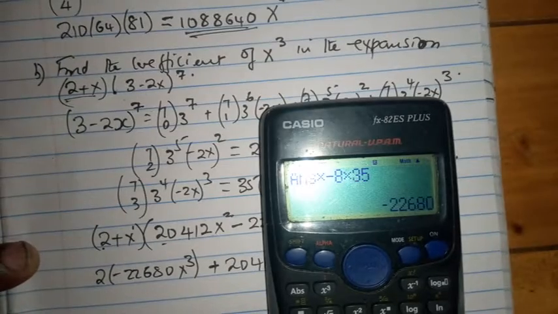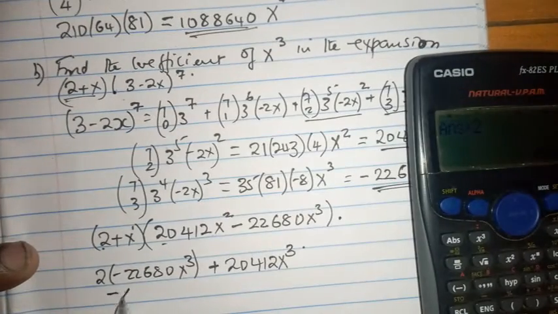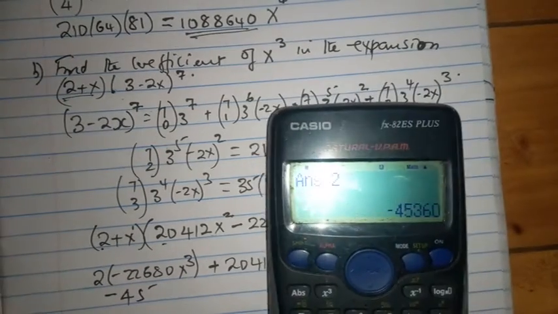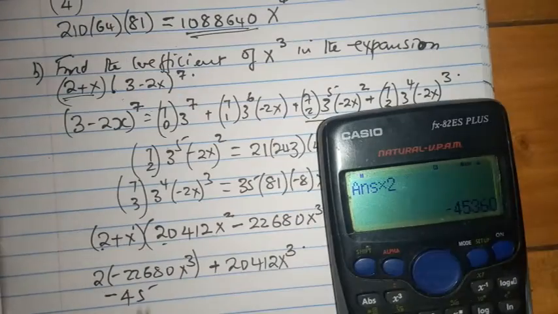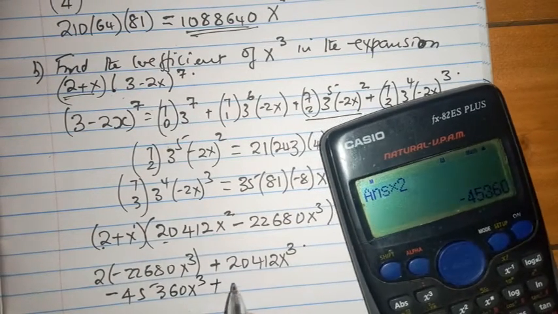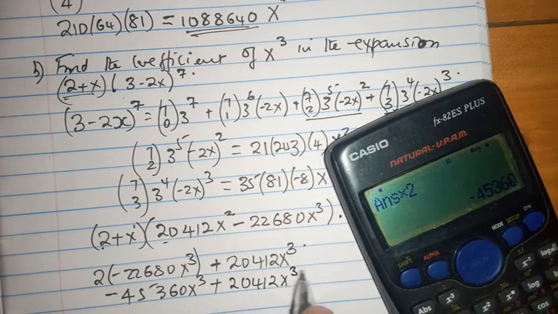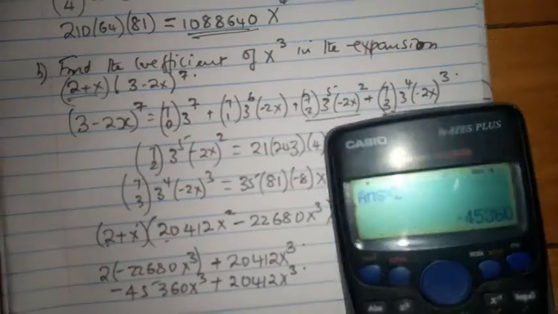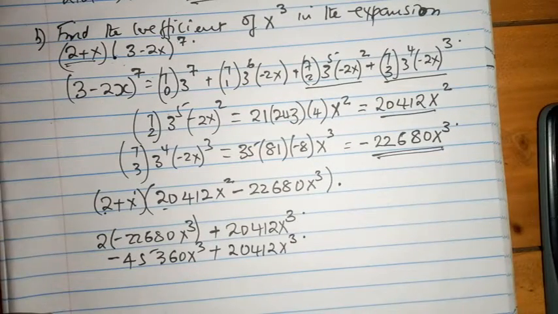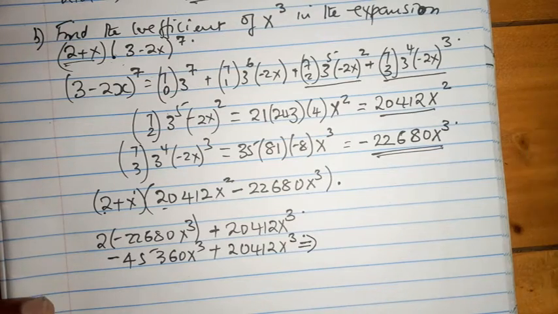Minus 22680 times 2, we have minus 45360x cubed plus 20412x cubed. Now that the power is the same, they are like terms. We can now easily collect them together.